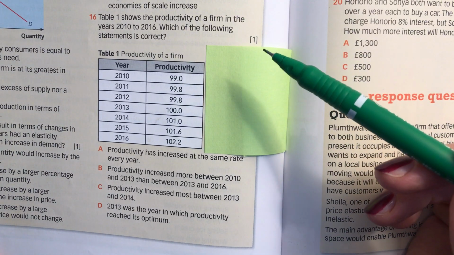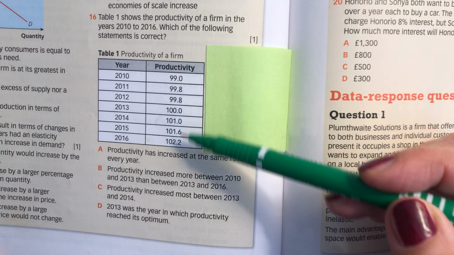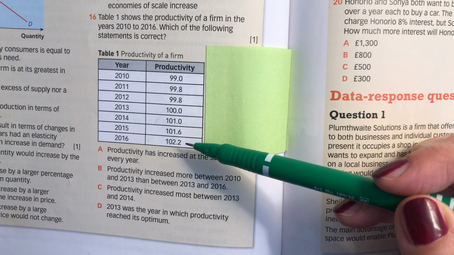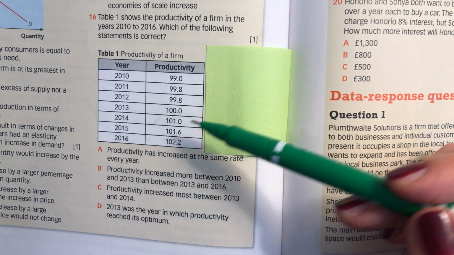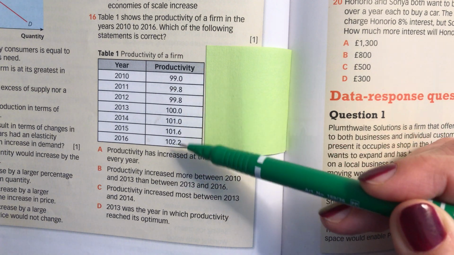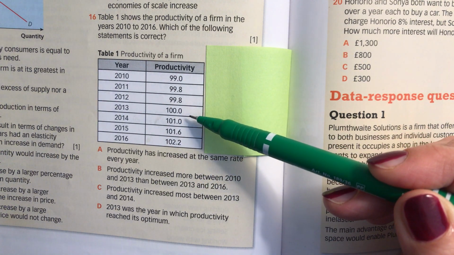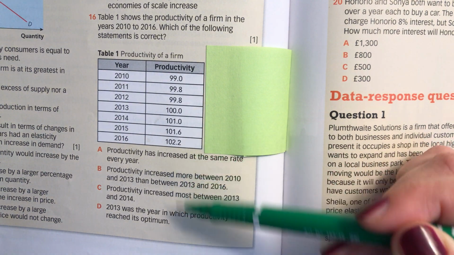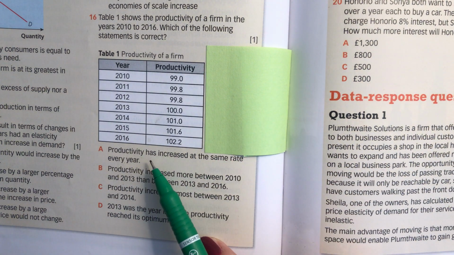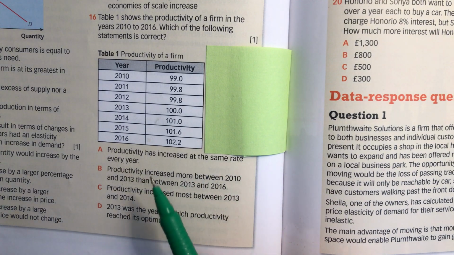This is actually, you don't need to know this for GCSE, but this is a bit as if it's expressed in an index, because 100 here, that would be your base year, 2013. And then they're all relatable to 100, so it's much easier to compare the numbers. This is something that you'll learn about at A level. So we've got to decide which of these is true. Productivity has increased at the same rate every year.